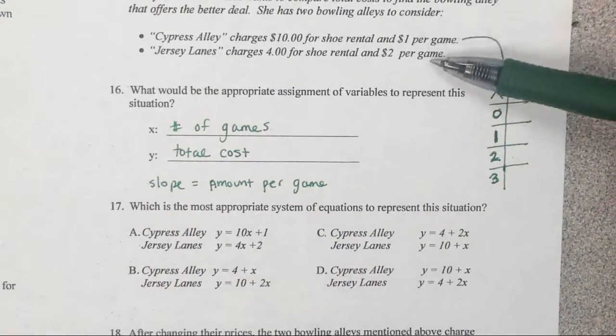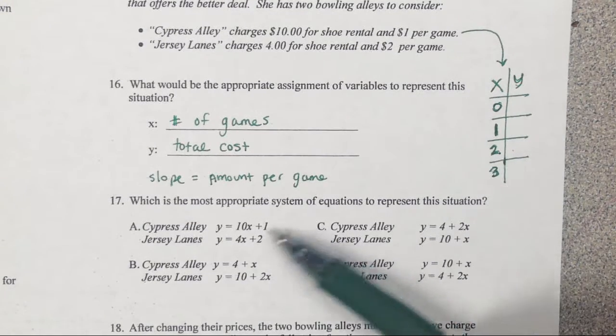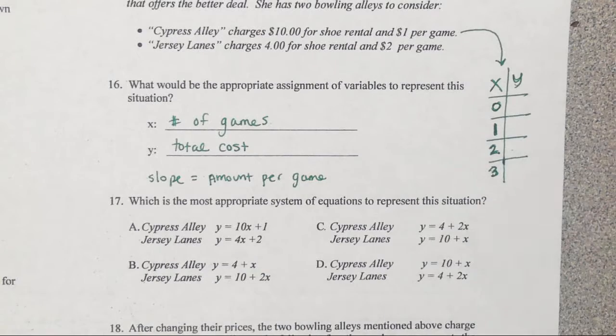And also, when you come up with the two equations, you need to figure out which of these is the correct equations for Cypress Alley and Jersey Lanes.